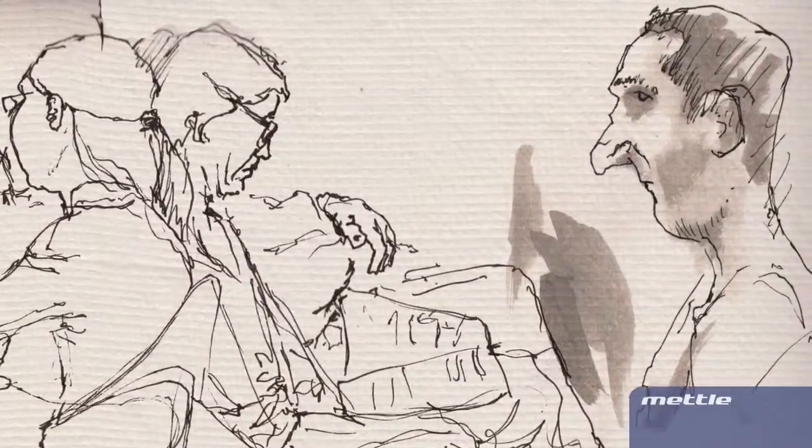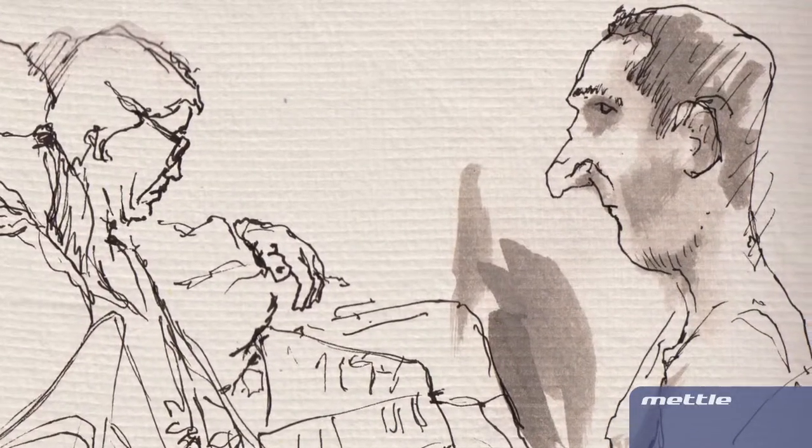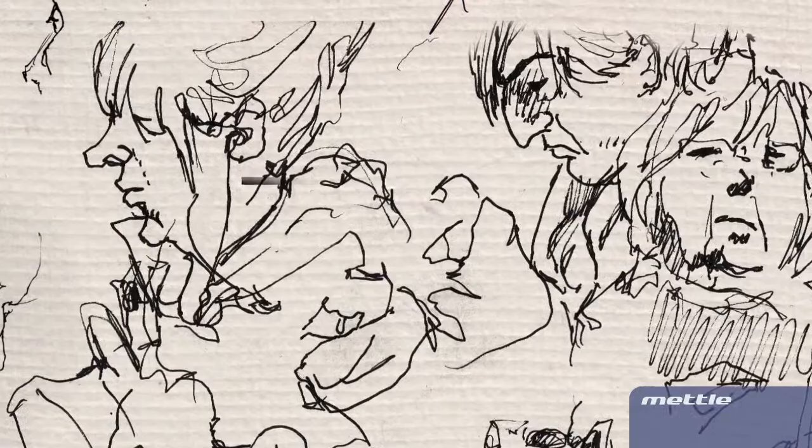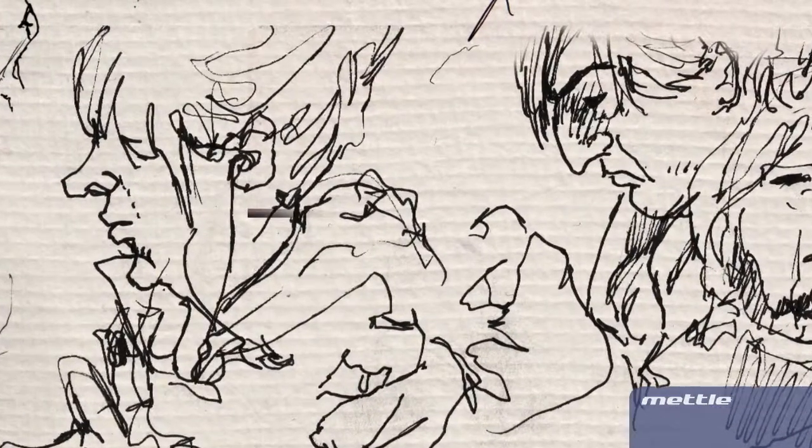So if there's a woman with really crazy large lip makeup and really big eyelashes and a really interesting nose, I just try to capture that configuration to know that it was there. And it also helps me remember that face. It kind of comes back to me later.